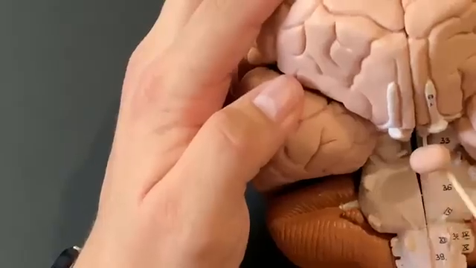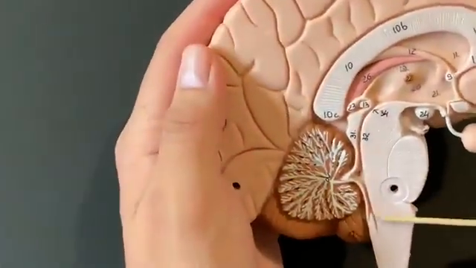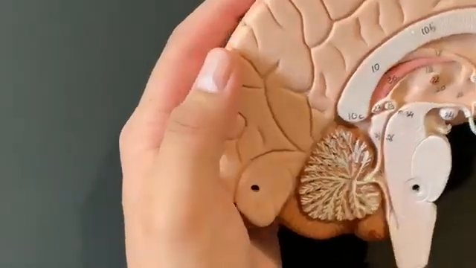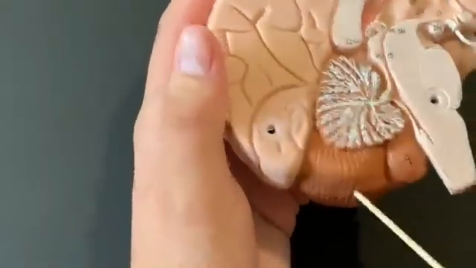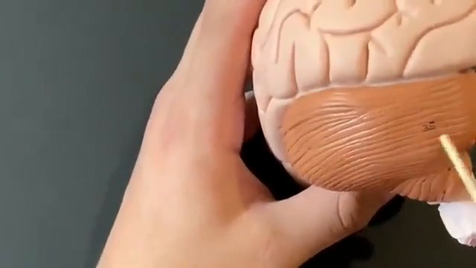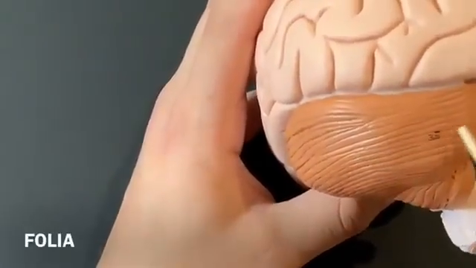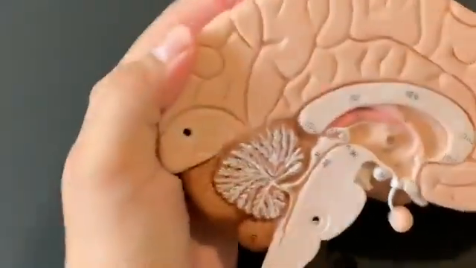That's your cerebral peduncles. All right, so cerebral peduncle, pons, medulla oblongata. All of this, that's your cerebrum, and this is your cerebellum. By the way, the folds on your cerebellum are called folia. Folia are the folds right there. And that's it.